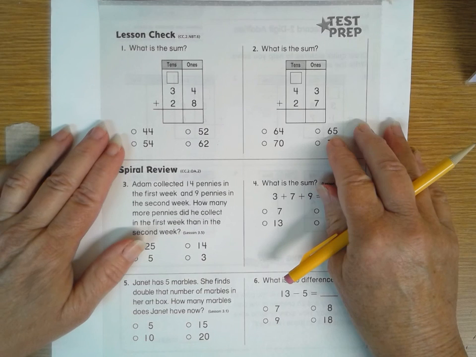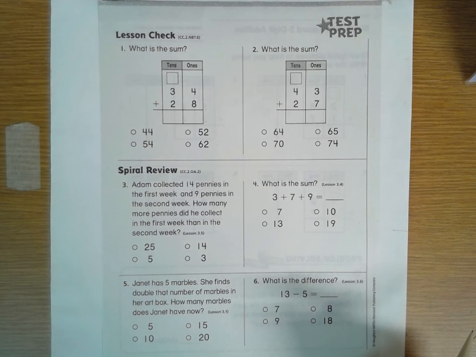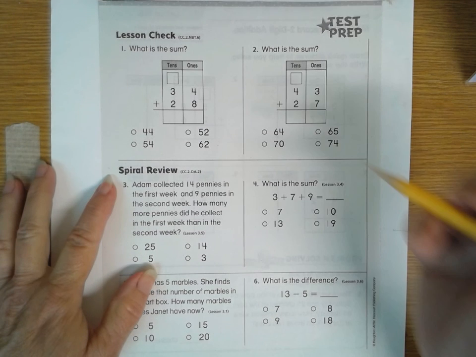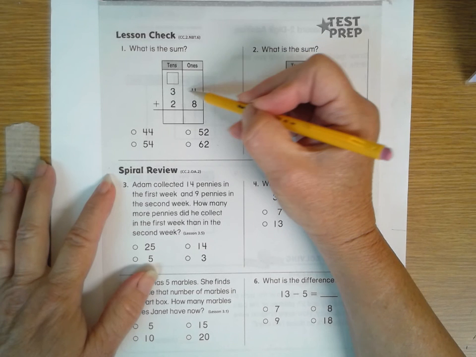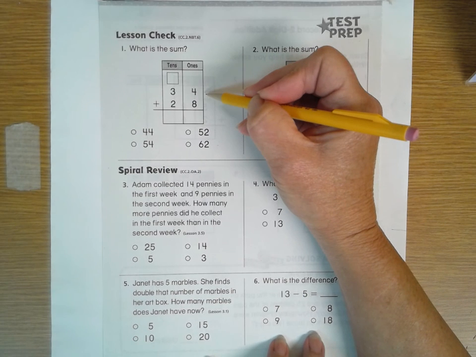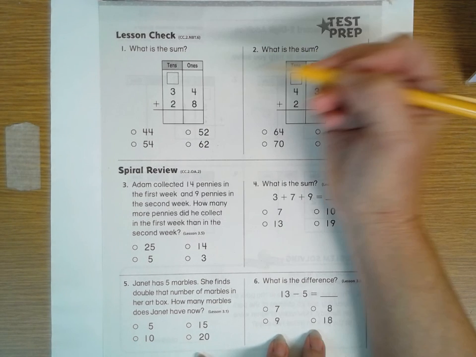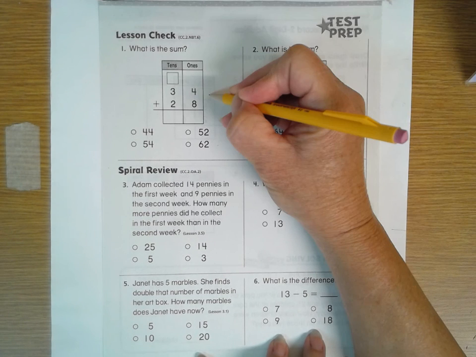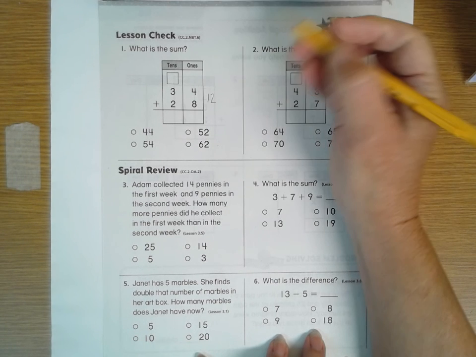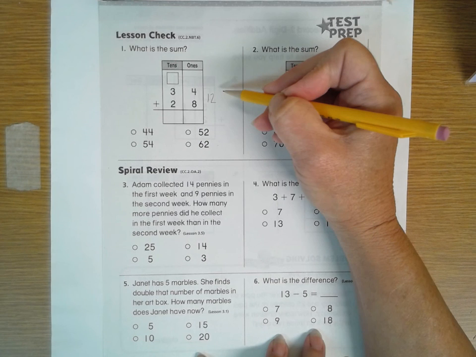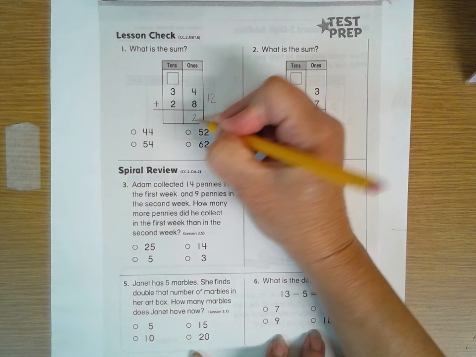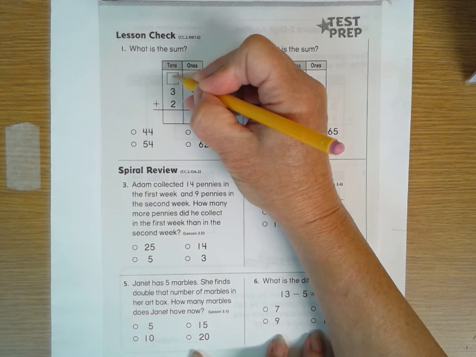On this side it is asking, what is the sum? So we're going to look at 34 plus 28. Let's go to our ones, just as we would if we had a quick picture, and let's add our ones. 4 plus 8. How much is that? We're going to put that answer on the side here. That's a 12. So in the number 12, which digit is in the ones place? The 2 is. We're going to put that here in the ones place, and we're going to put our 1 ten up here in the tens place, and then you need to add your tens to find your answer.